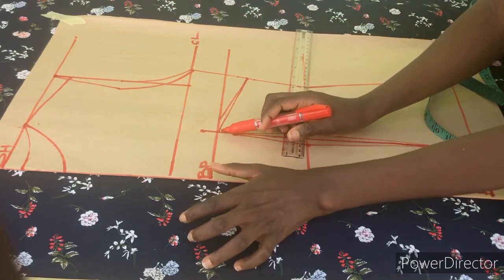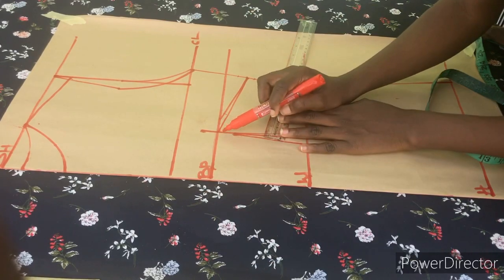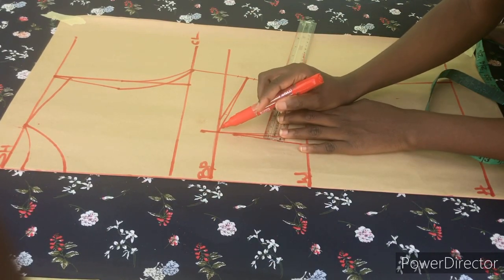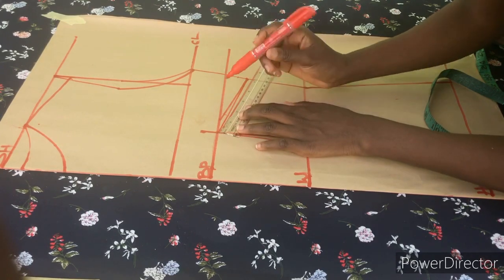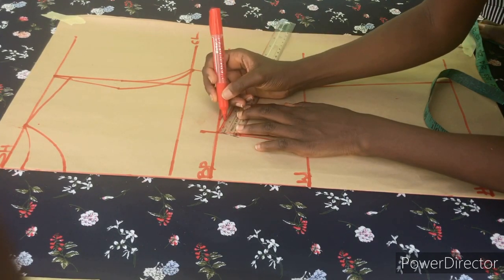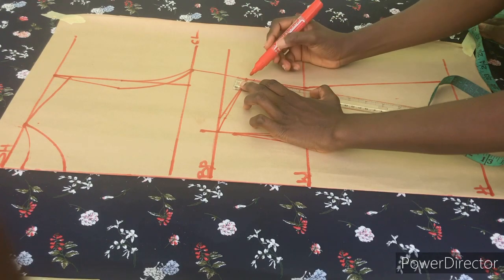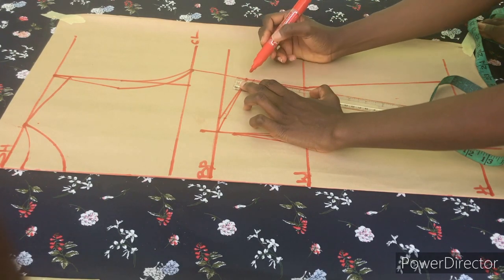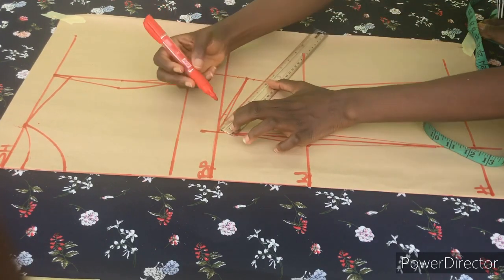Okay, so to figure out the beginning of our dart, we'll just take 1 inch from this point. We come out by 1 inch at this point. So this is it. Then we mark out 1/2 inch on both sides of this midpoint. 1/2 inch here, 1/2 inch here. Then you connect to this midpoint.